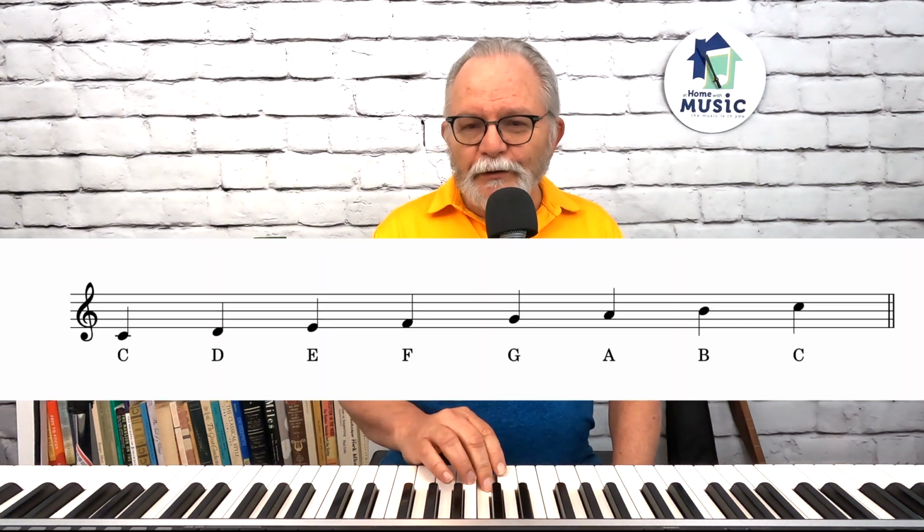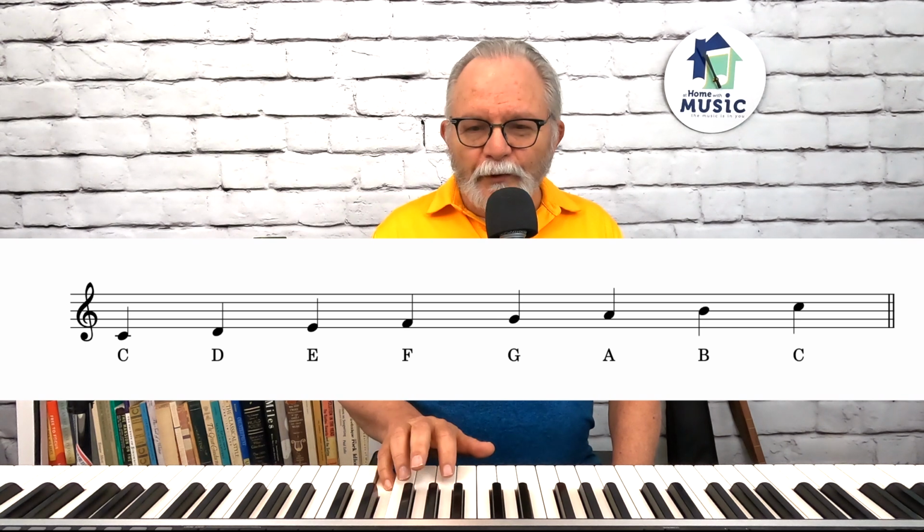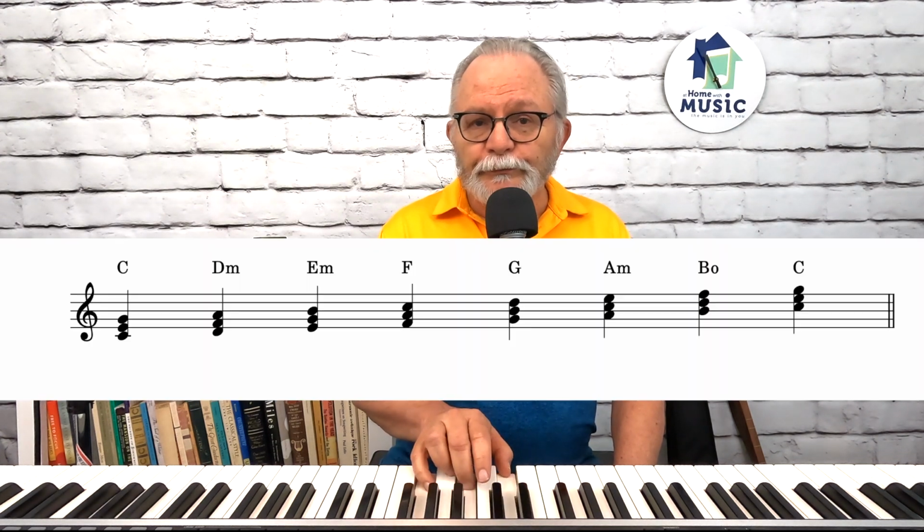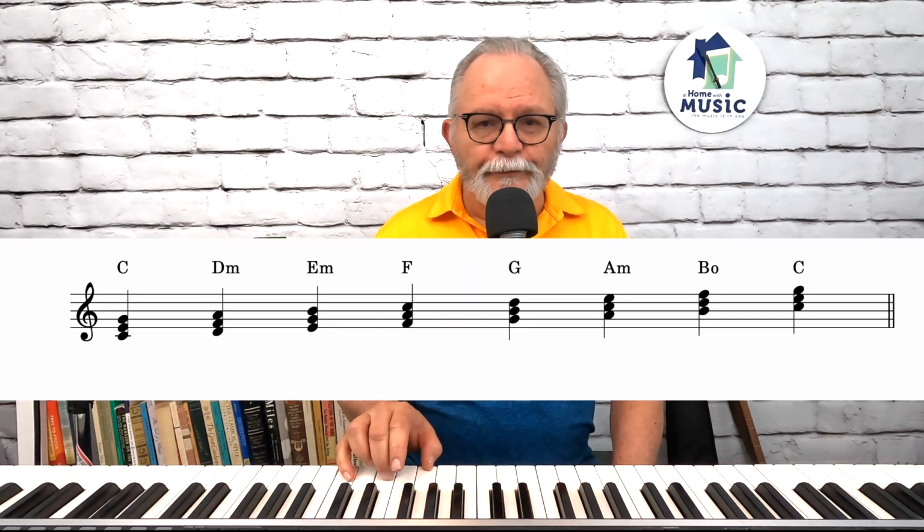By now, you are most likely very familiar with the concept of key signatures and the fact that we have 12 major keys and 12 minor keys. And as you know, each one of these keys is based on a scale. So, for example, in the key of C, we have the 7 different notes of the C major scale, and we use those notes to form all the different chords.